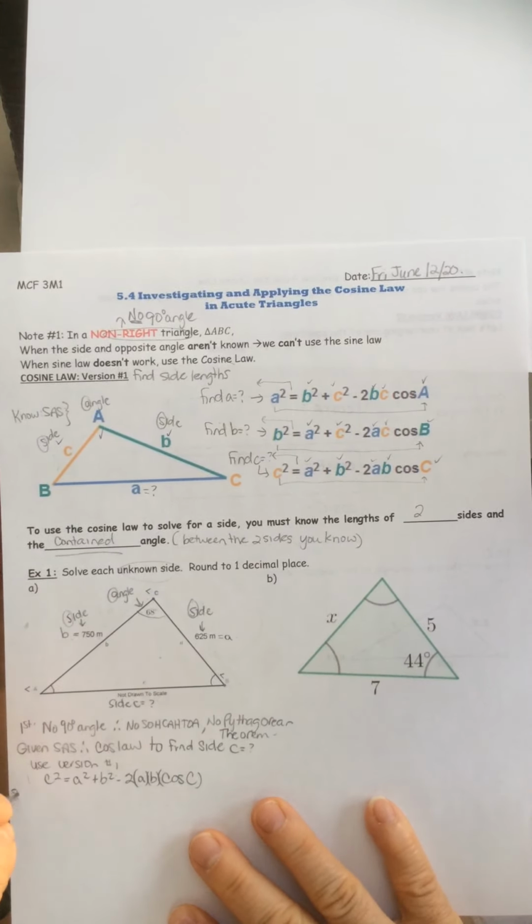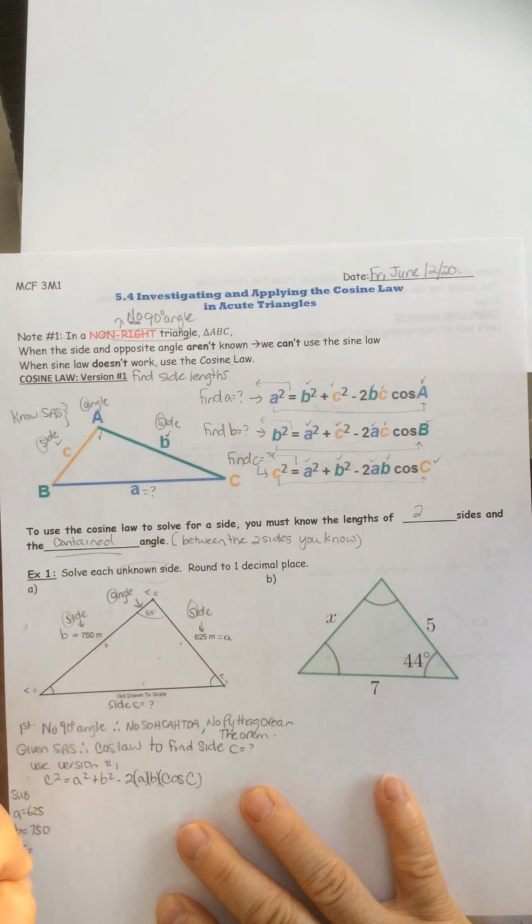Now I'm going to sub in the A value of 625, the B value of 750, and the angle C value of 68.